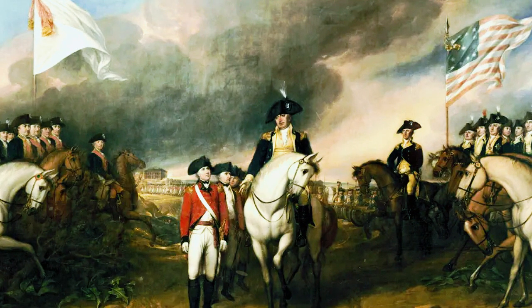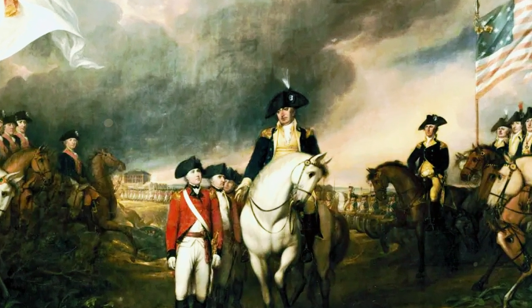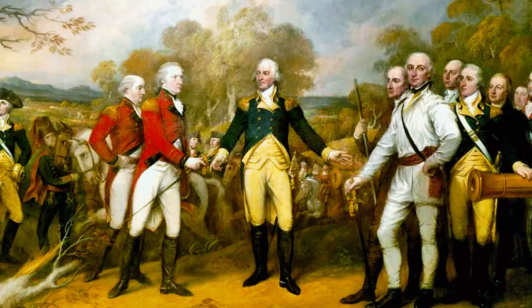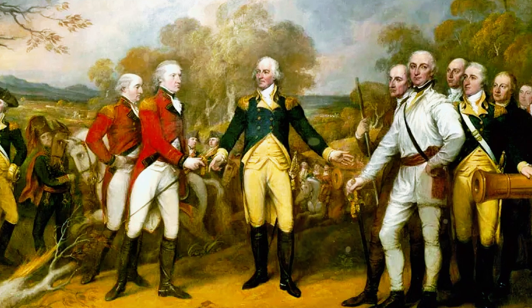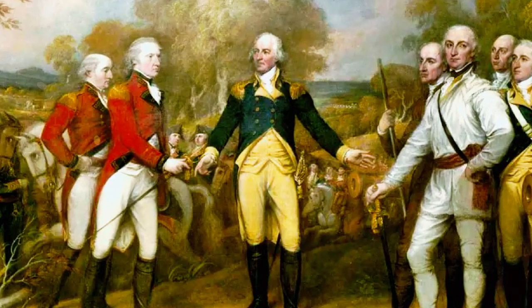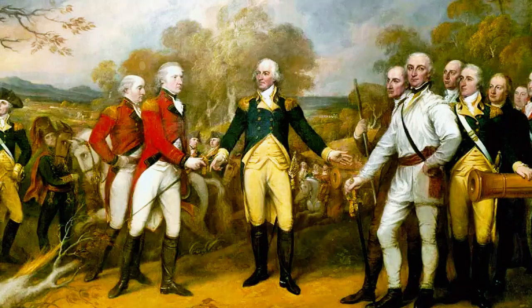Claiming illness, the British general sent his deputy, Charles O'Hara, to surrender. After O'Hara approached Rochambeau to surrender his sword, the Frenchman deferred to Washington. Washington gave the nod to his own deputy, Benjamin Lincoln, who accepted it, though the movement for American independence effectively triumphed at the Battle of Yorktown.